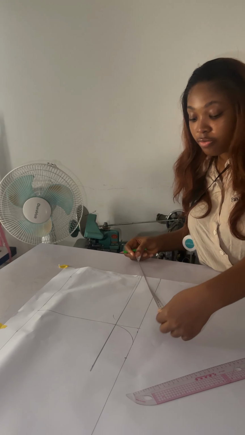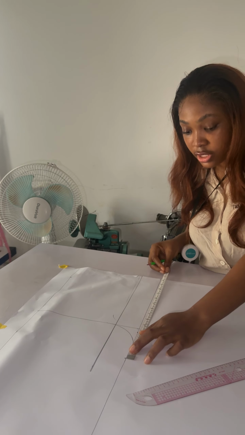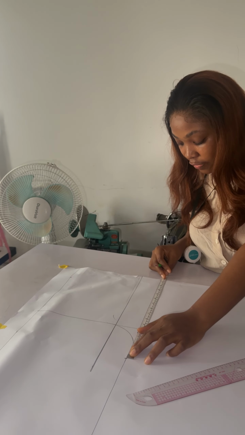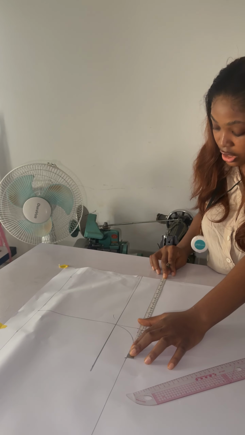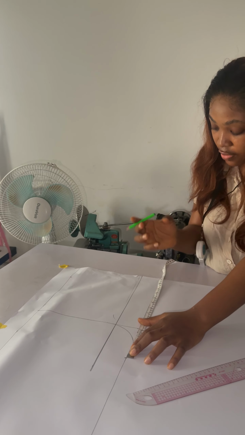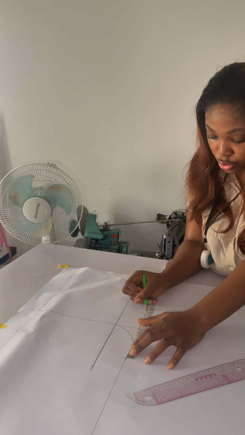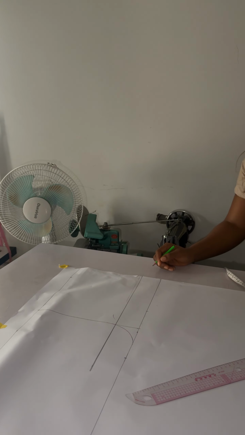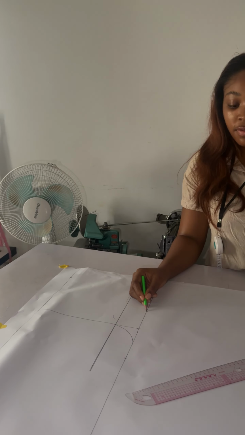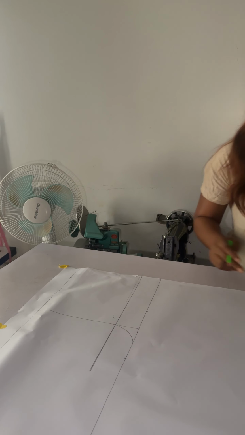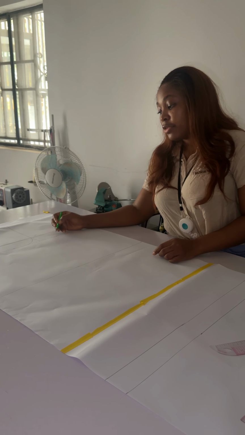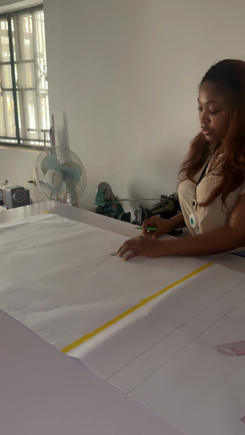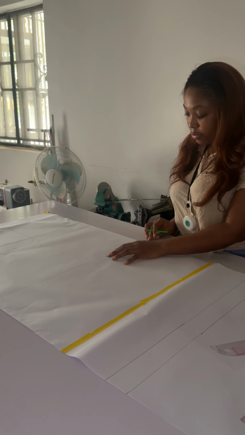So next is to get the midpoint, our thigh circumference to the edge of the paper. Now in order to get the midpoint, we're going to measure it. 14.5 divided by 2 is 7.2. Did you see that? Next, we're going to measure the same thing below our new length. So now after getting the midpoint, we're going to come to the new line. From the edge of the paper, we're also going to mark out our 7.2.